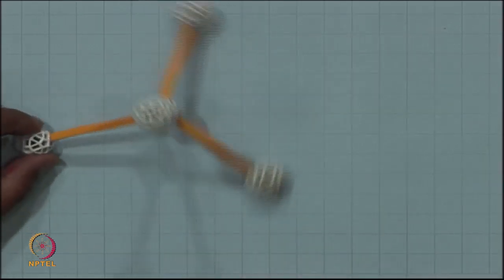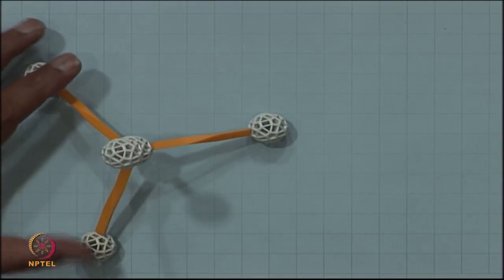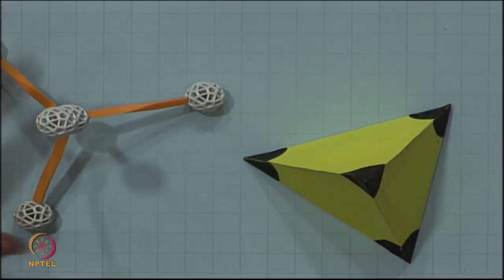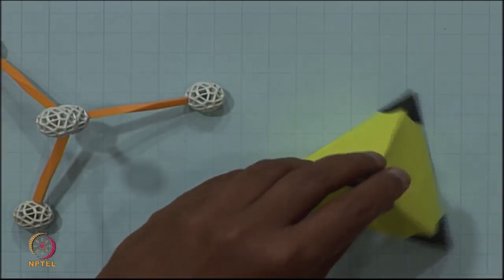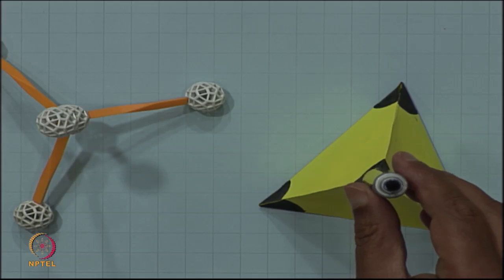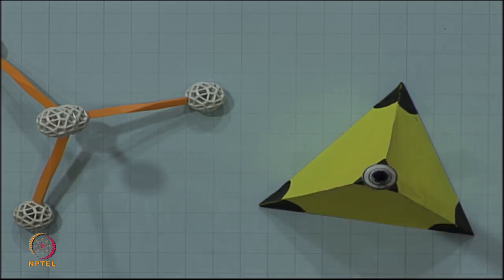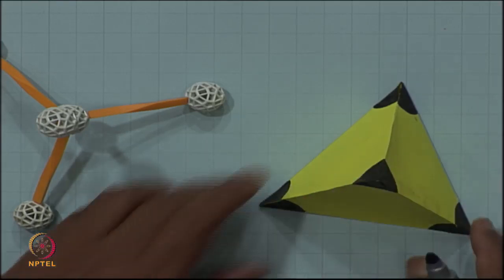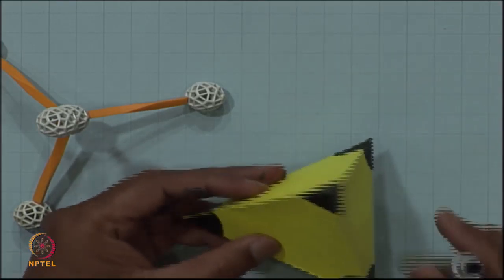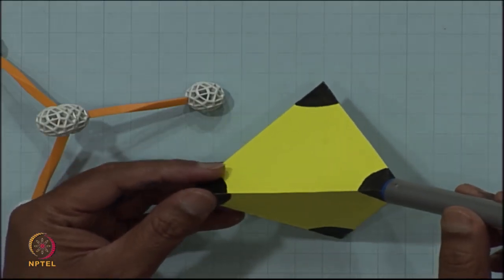So, you can see the tetrahedron can be seen in 2 ways. One is this standard way, in which case there is a base of 3 atoms and one atom is sitting on the top of that base. So, the vertical axis in this case is a 3-fold axis. If I look at this axis, that is a 3-fold axis.